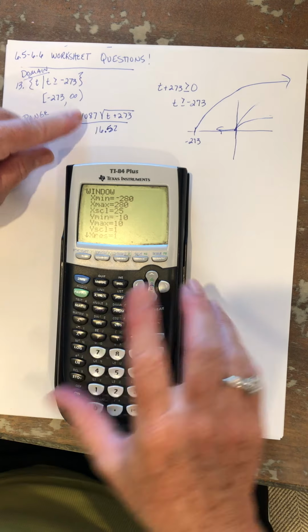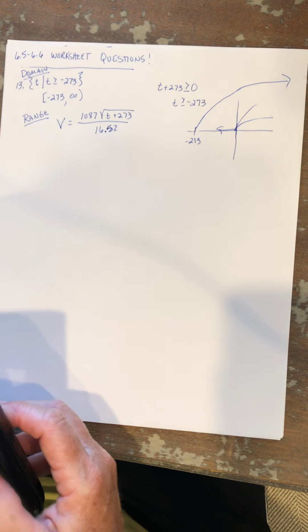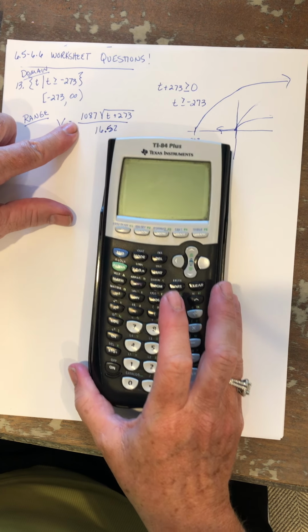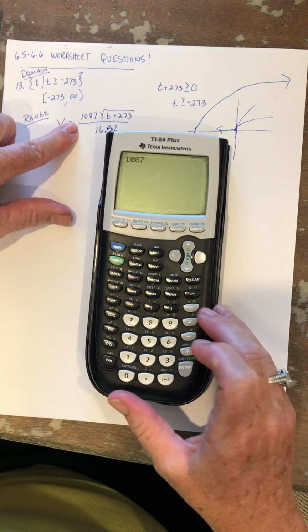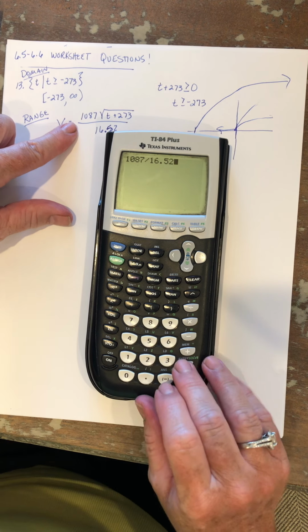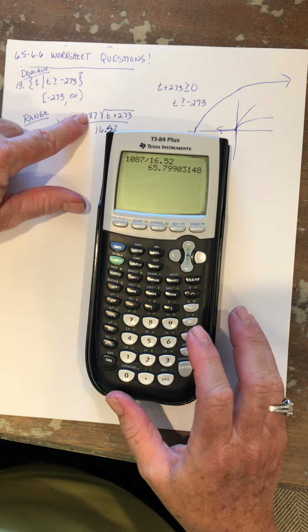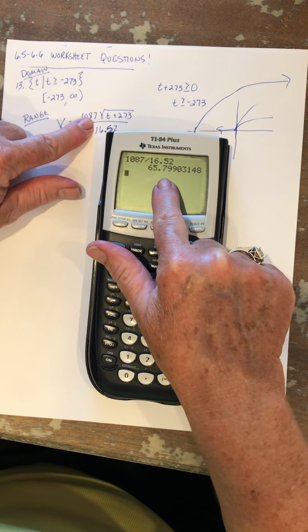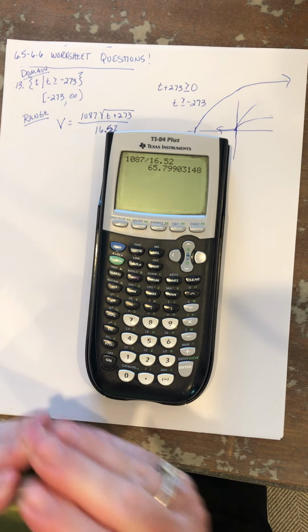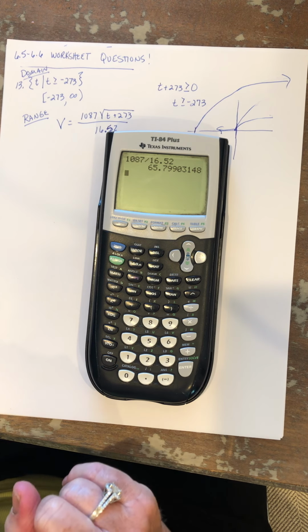I mean, if you needed to, you could do your 1087 divided by 16.52. And you could see that that's a vertical stretch of almost 66. Okay, so that means he's going up 66 and over 1, but you can only do that one time.